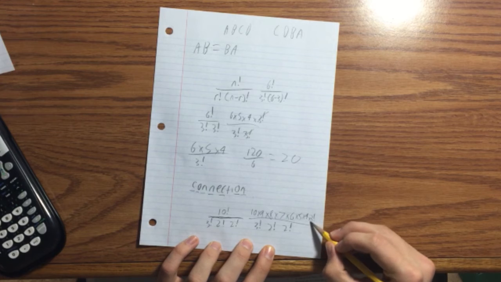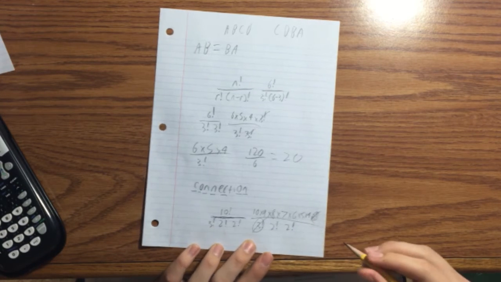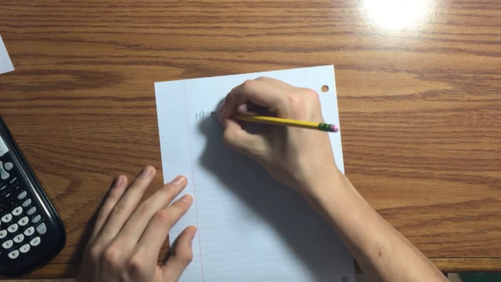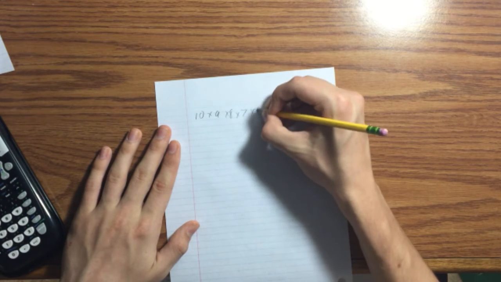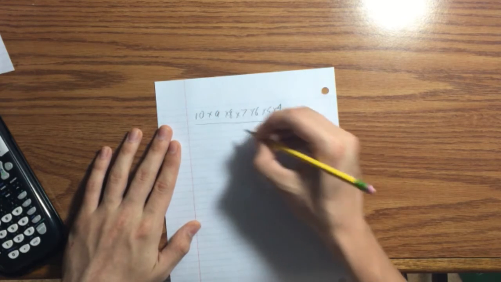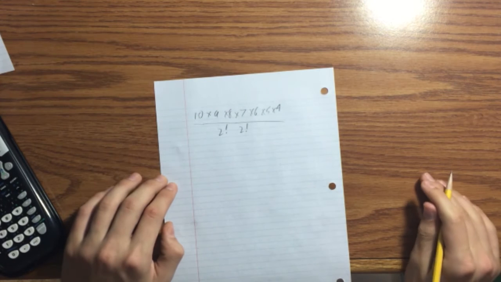And because we have a 3 factorial here and here, we can cancel these out. Now we're left with, let me go back to here, 10 times 9 times 8 times 7 times 6 times 5 times 4 over 2 factorial, 2 factorial.